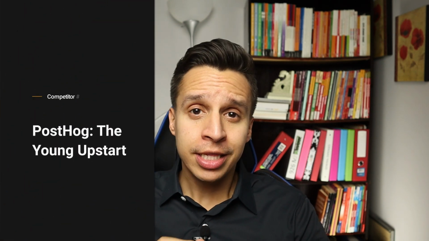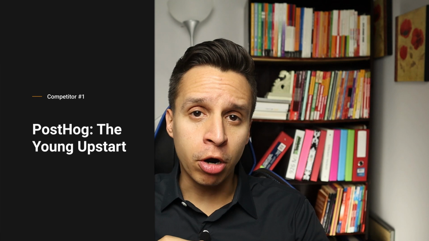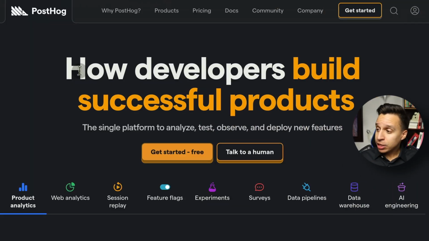Let's start with Posthog. This is the open source upstart founded in 2020, so it's a relatively recent company. Mixpanel was founded back in 2009. And if you look at the homepage here, it is clear that Posthog is positioning themselves for the developer audience. The main tagline, of course, is for developers. Mixpanel and Amplitude historically have positioned themselves either for product teams or marketing teams, which on average tend to be less technical, of course, than most developers.